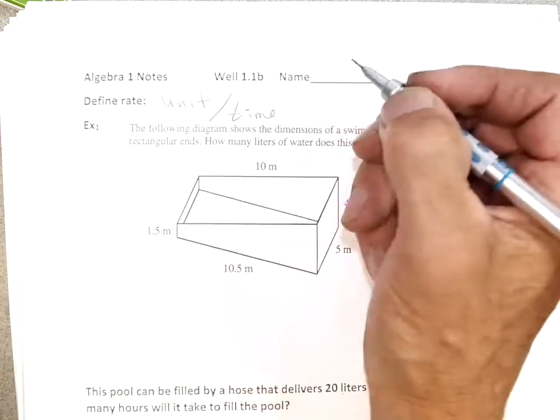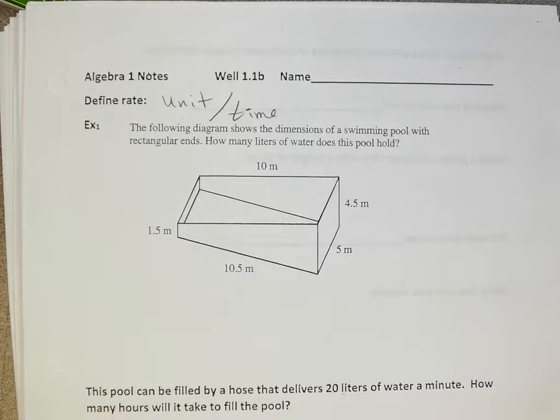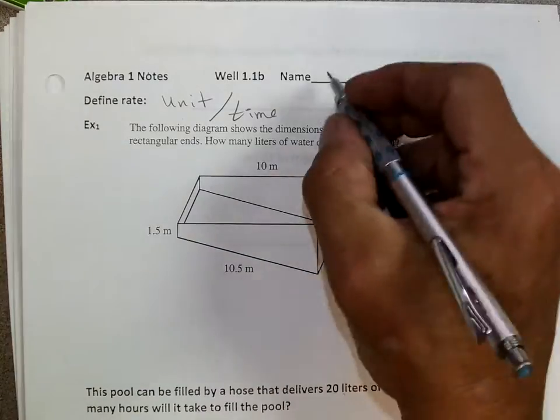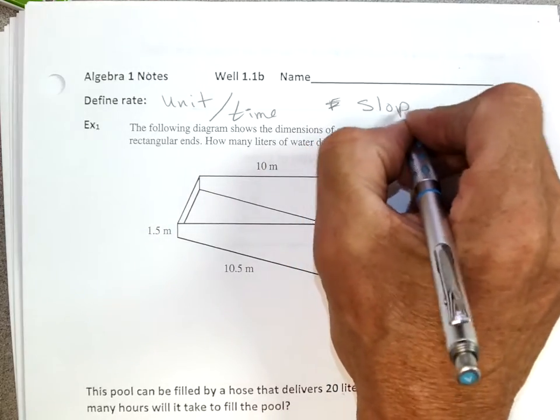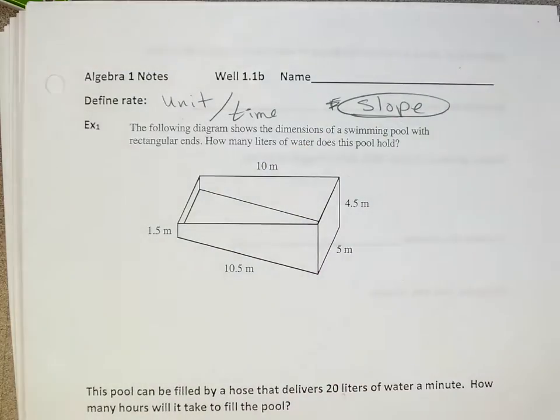That's our rate. So for us, it's usually going to be liters per minute, liters per hour, right? Could be liters per second, whatever it may be. That's going to be a rate. Later on, we're going to see that rate is also connected to slope, okay? So we'll talk about that in a couple of days, all right?